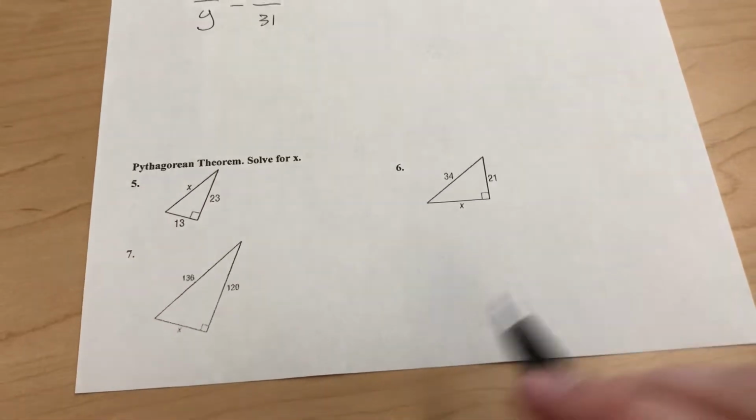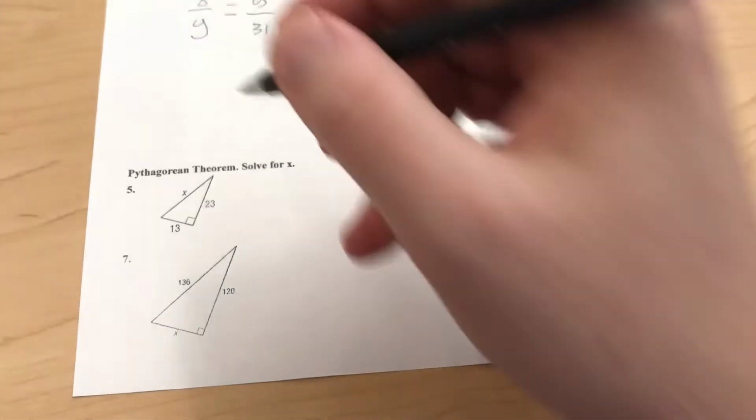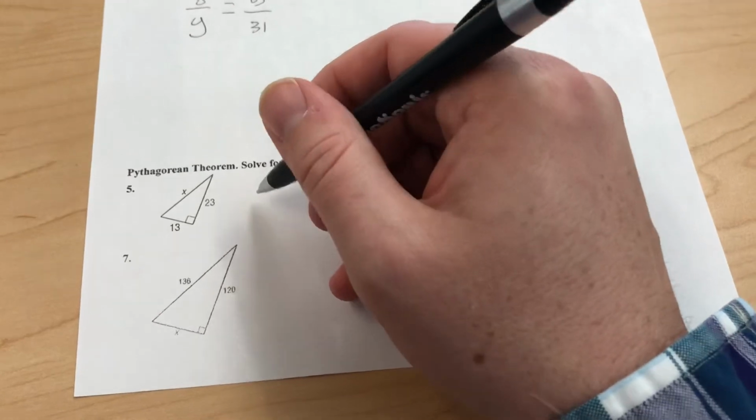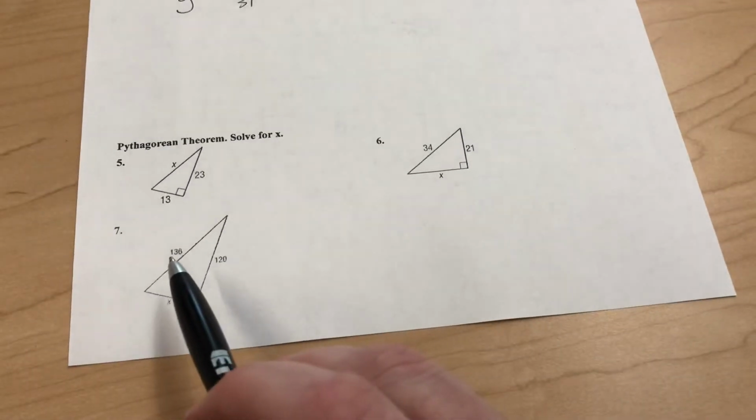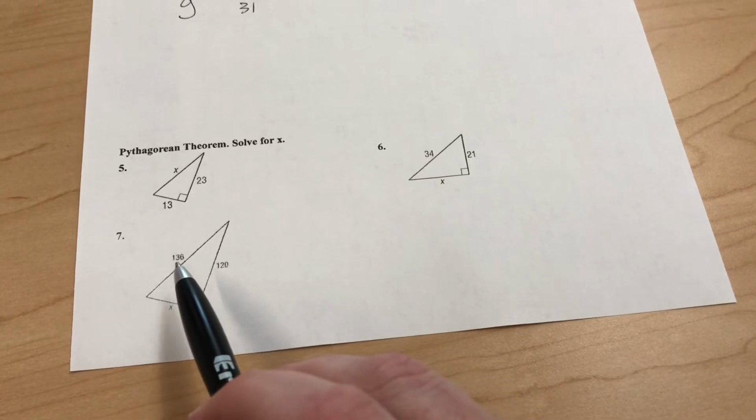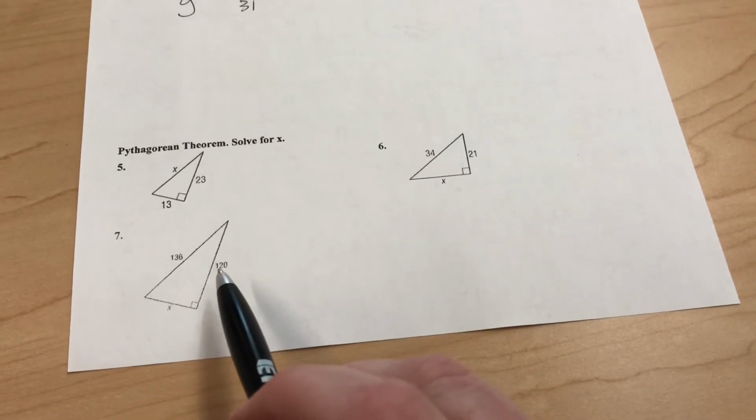Down here, Pythagorean Theorem, just remember where you have to add and where you have to subtract. I have the legs here, that's a and b, so I'm going to add those two together and then take the square root. I have a hypotenuse and a leg here. It's 136 squared minus 120 squared, and then take the square root of that to get that answer.